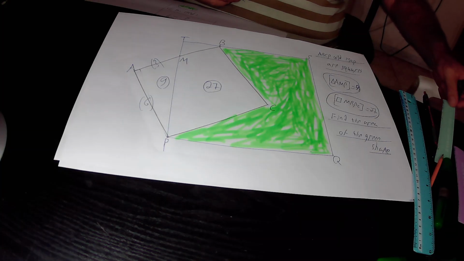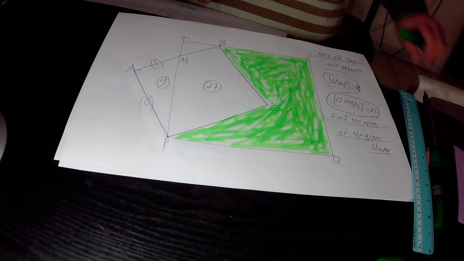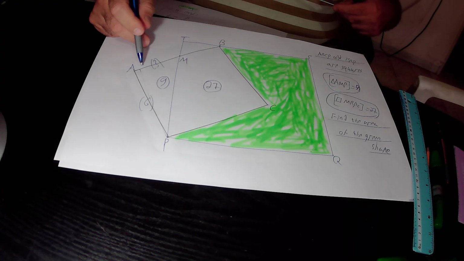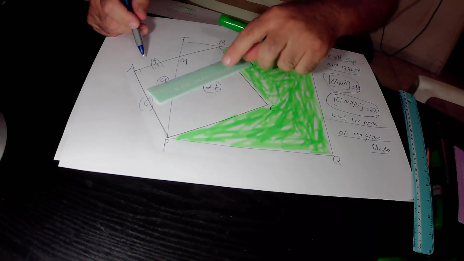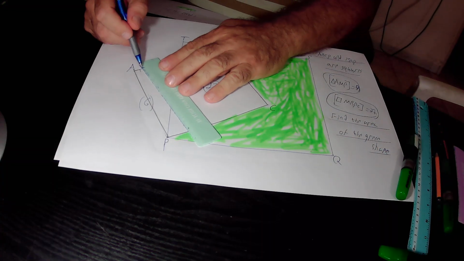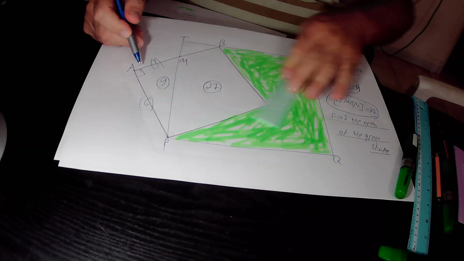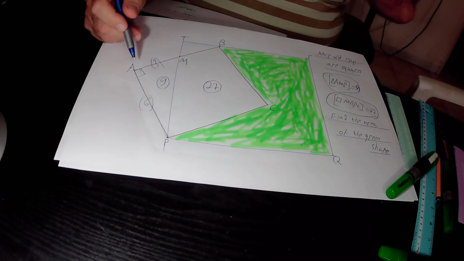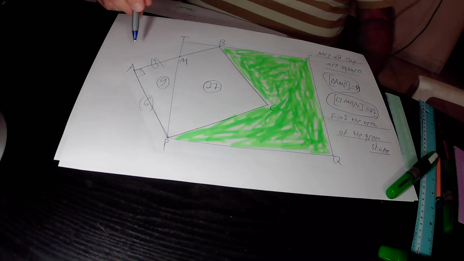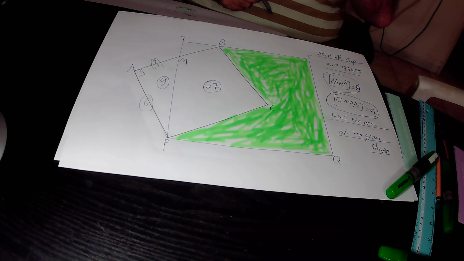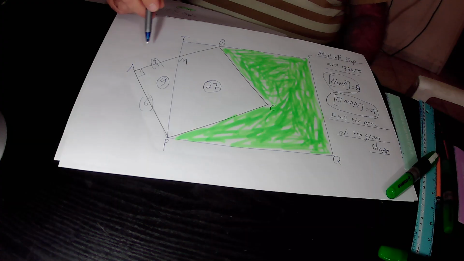We know that all the angles inside any square are right angles, so in the small square ABCP, this is the right angle. Therefore, triangle AMP is a right triangle, so I'll copy triangle AMP in an equation. We'll apply the Pythagorean theorem on this right triangle, triangle AMP.